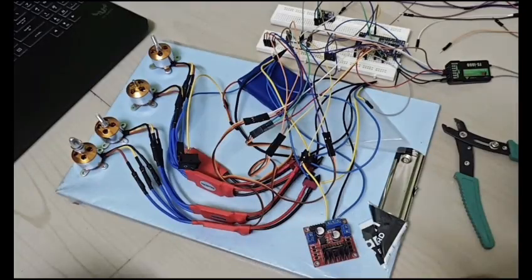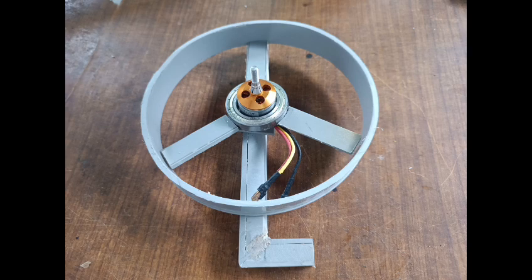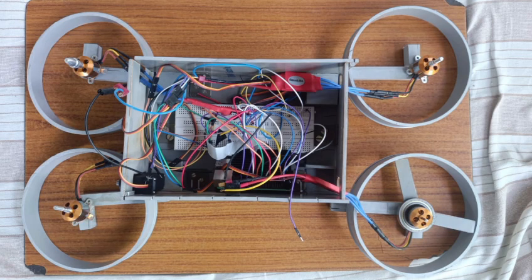Now coming to the prototype, the two circuits for different locomotion are being connected, and the arm and the body are also being designed. So as of now, 70% of the working model has been completed, and we are left with the assembly.